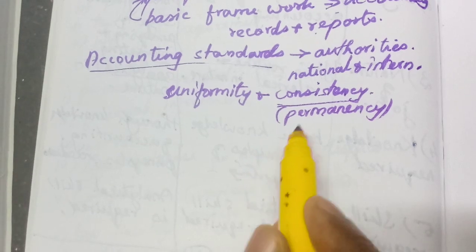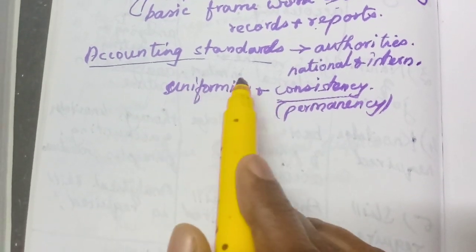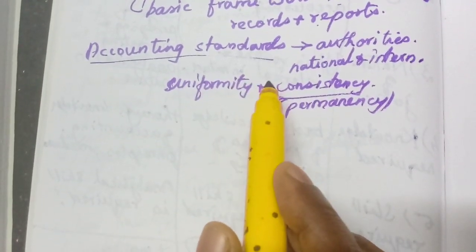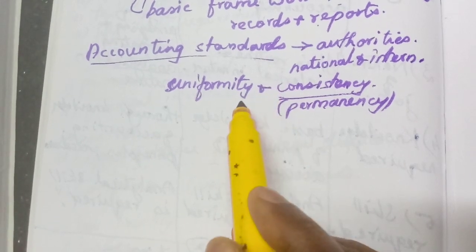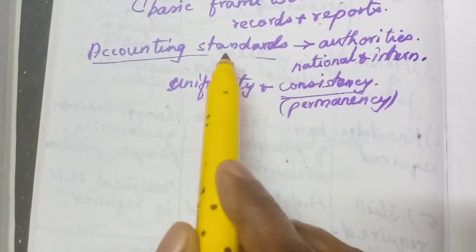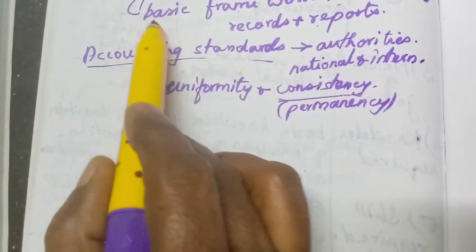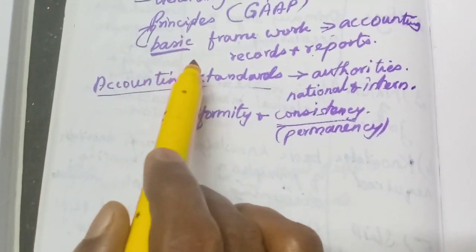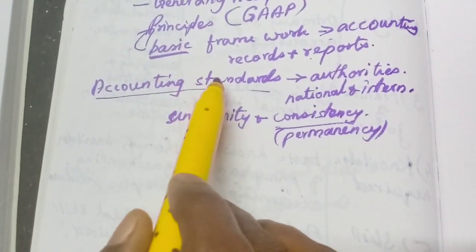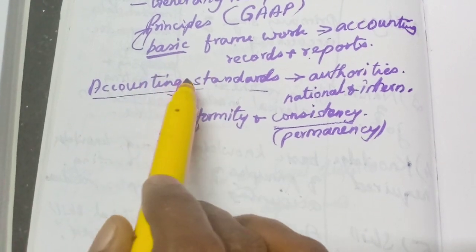Permanently, we follow the same accounting standards. Okay, all these are the basis of accounting. Basis, or the basement, we can say.